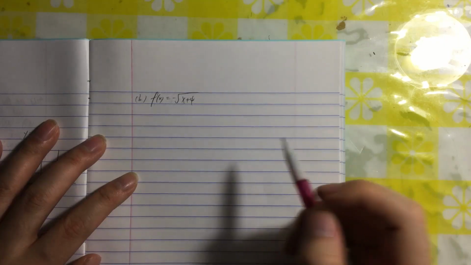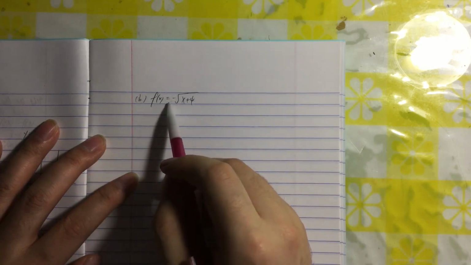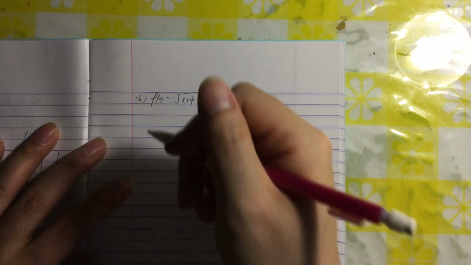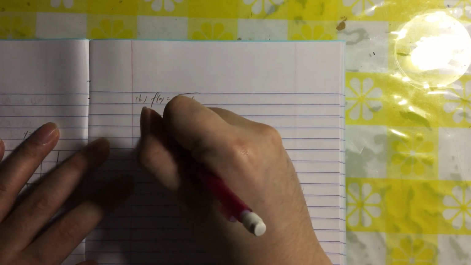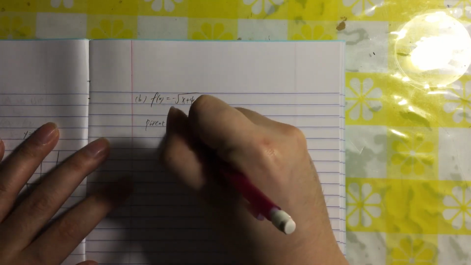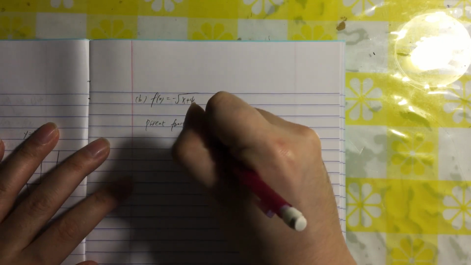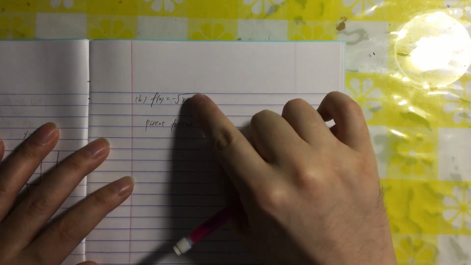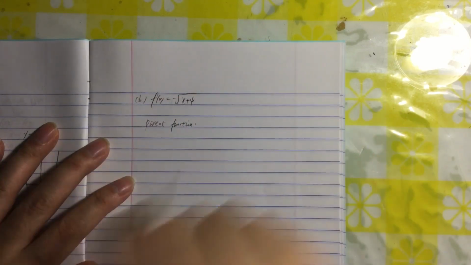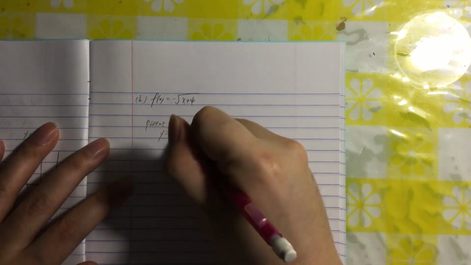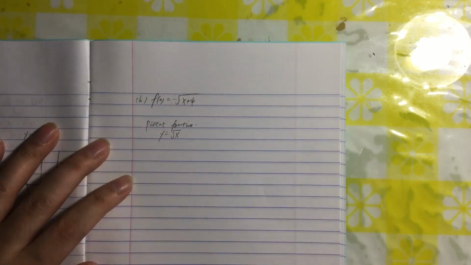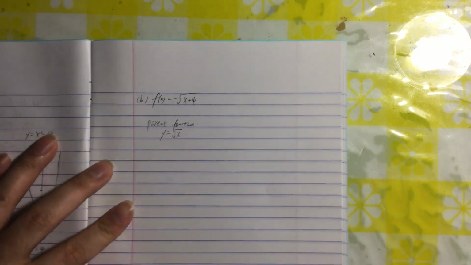Part B, graph the function f of x equal to negative square root of s minus 4. So let's find the parent function first. For the parent function, we can drop all numbers. If we drop the number 4 and the negative sign, what's left is the square root of x. We can consider this as the parent function.